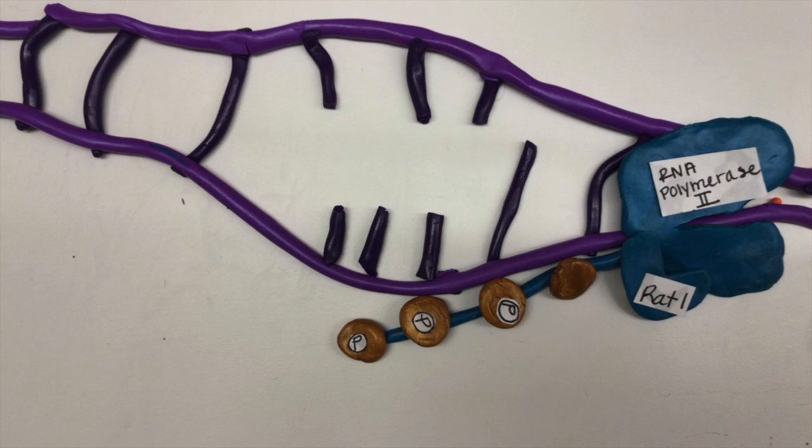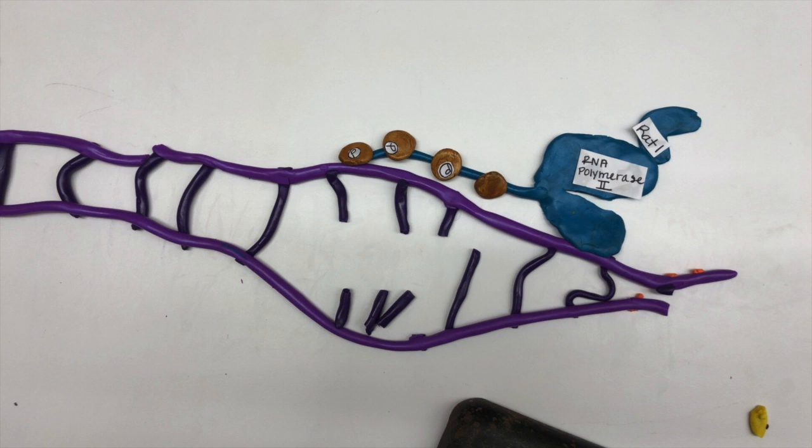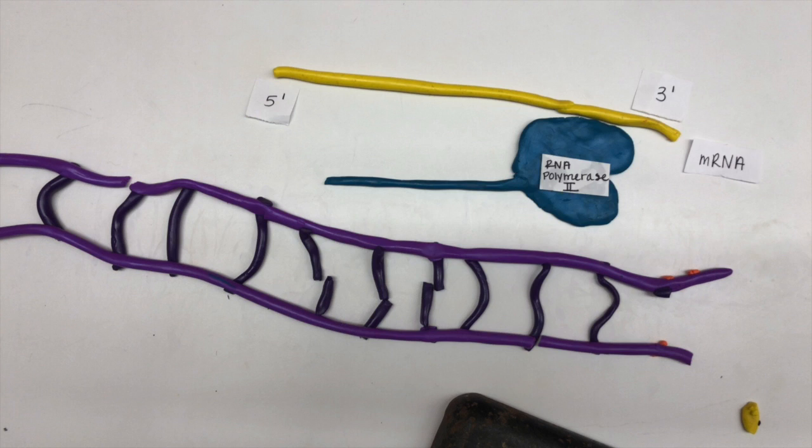Once in contact with the RNA polymerase, RAT1 dislodges the RNA polymerase, returning it to the closed complex. Now, in its original closed complex, RNA polymerase is ready to be recruited and reactivated again. To summarize, after termination, the products are one new strand of mRNA, parent DNA, and a closed, unphosphorylated RNA polymerase.